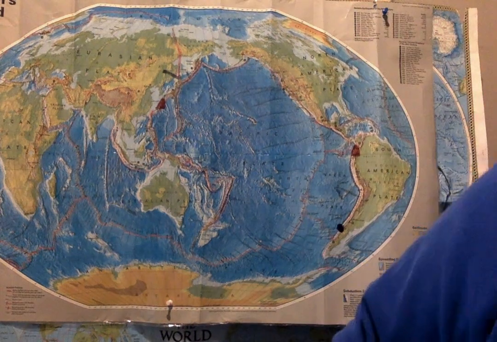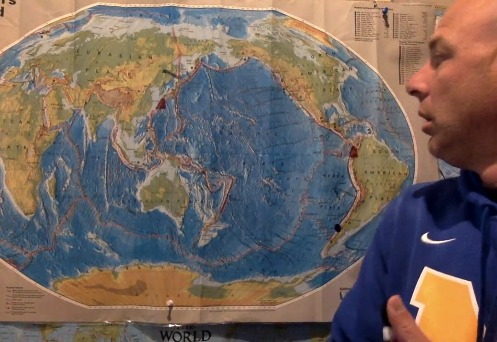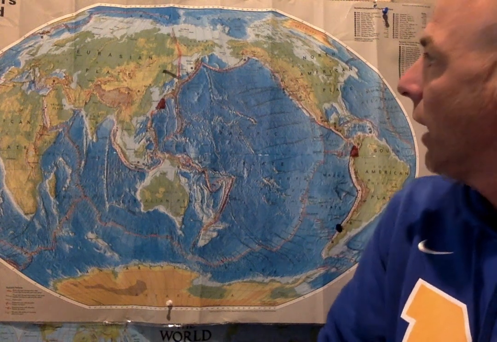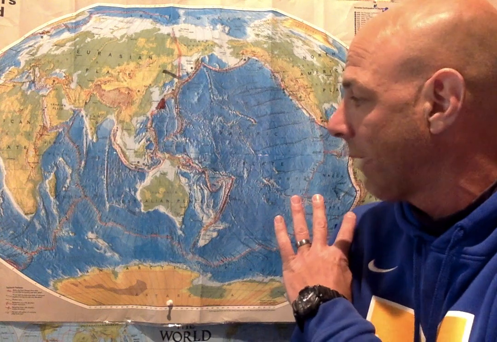So what we're going to do now is plot our earthquakes, and we are going to use the website of the United States Geological Survey, earthquakes. We are going to take our marker right here and plot about 5 earthquakes. Then we're going to leave it on throughout the course of the week, so hopefully we get an idea or a pattern of where these earthquakes are occurring. So I'm going to go to the world view right here.